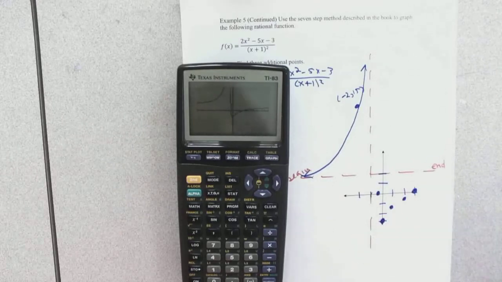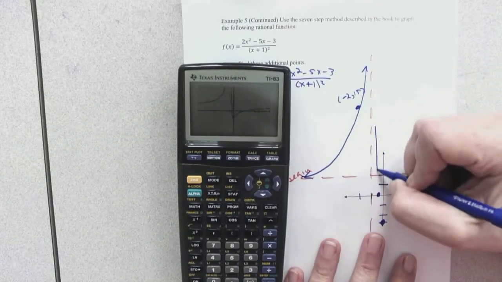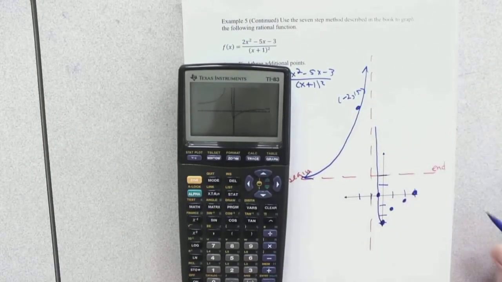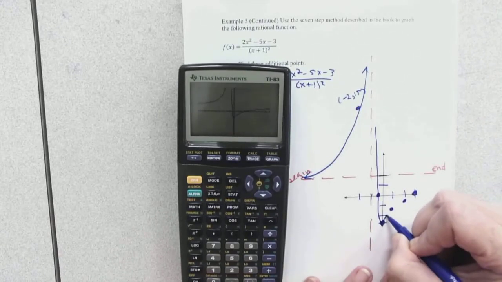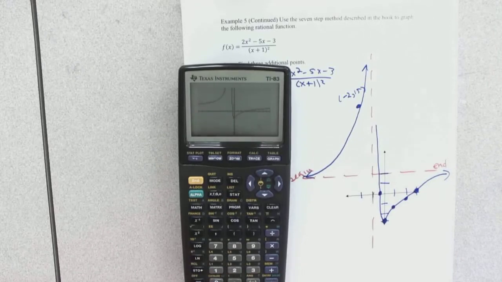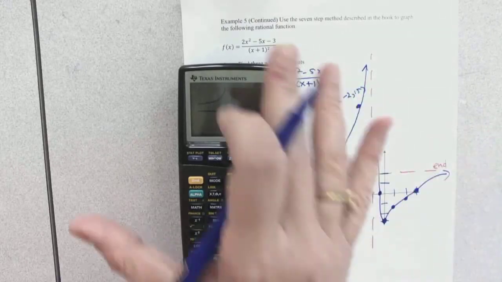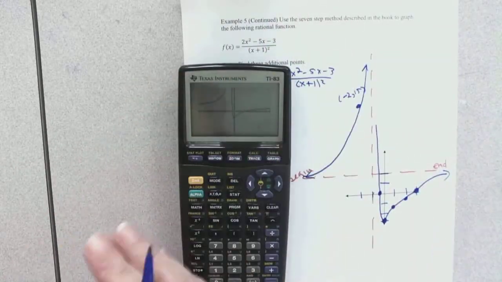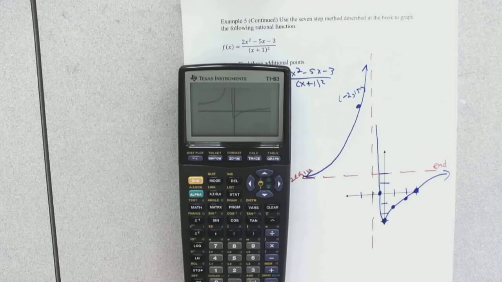So I'm going to jump to the other side. And then I come down through those points, hit that y-intercept, come up, and end near my asymptote. And there's my graph. Again, we're finding information that will help us use our calculator better, and our calculator will verify our information. And there's that graph.